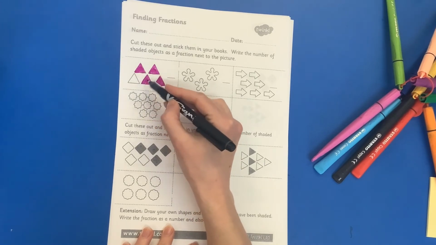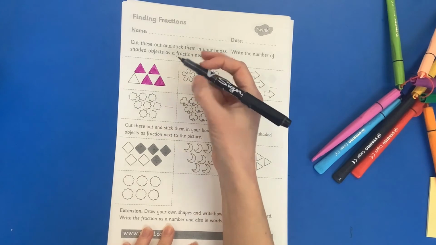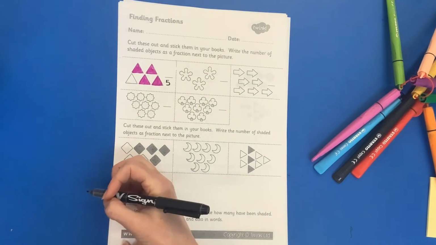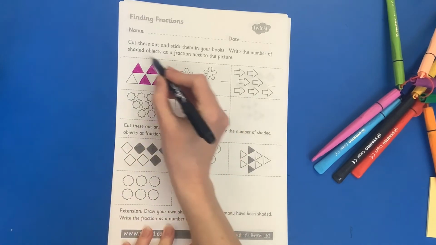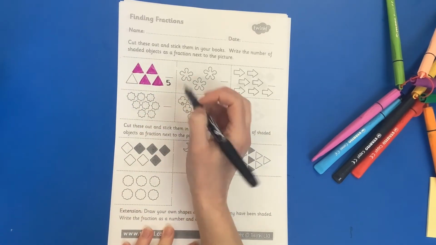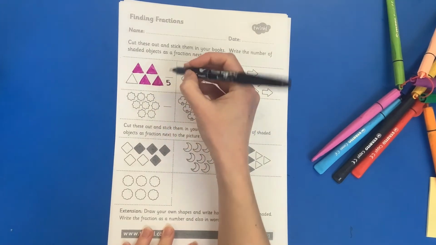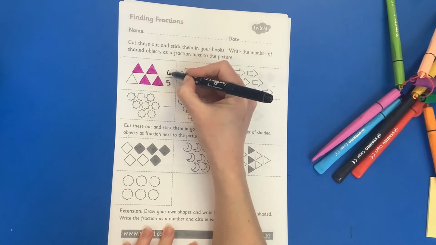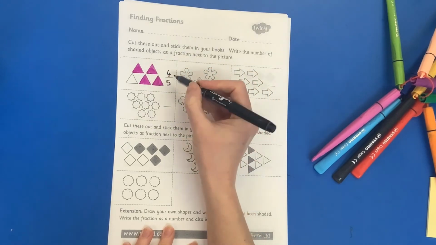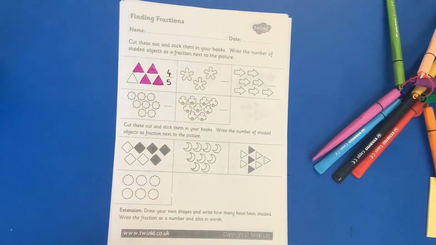1, 2, 3, 4, 5. So my denominator is 5. I have got 5 triangles all together in my set. Now within my set, how many are purple? 1, 2, 3, 4. So my numerator, the number of triangles I'm talking about, is 4. So I've got 4/5.